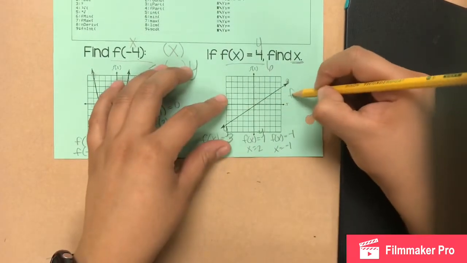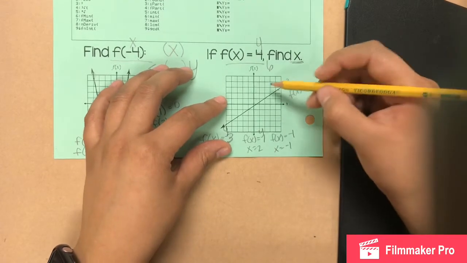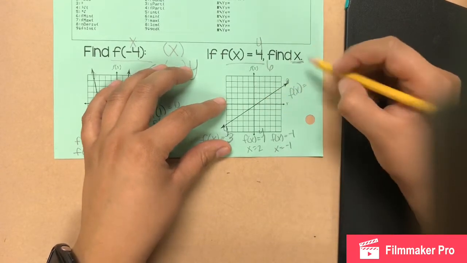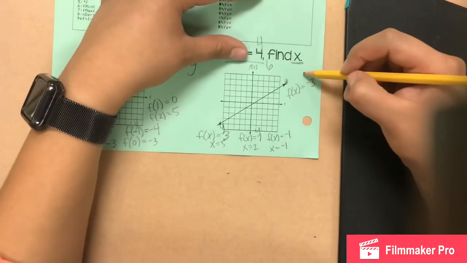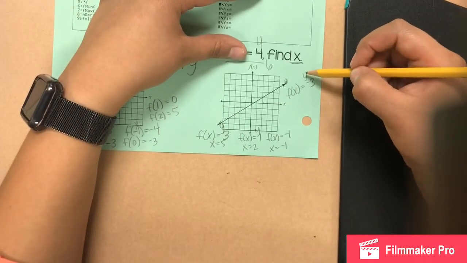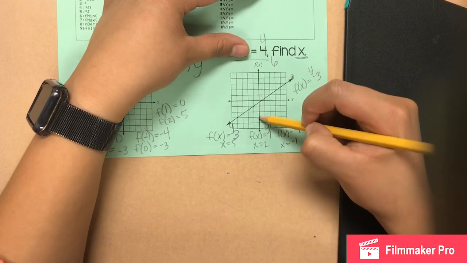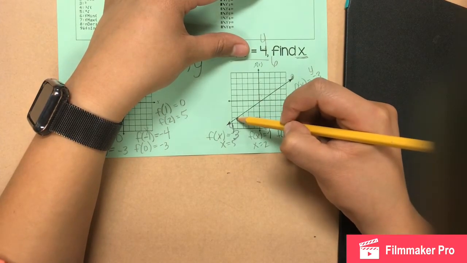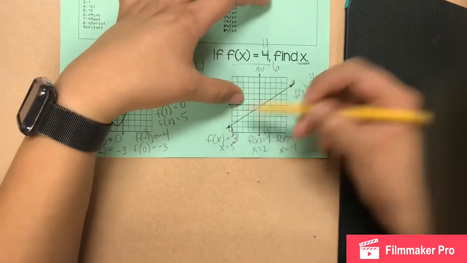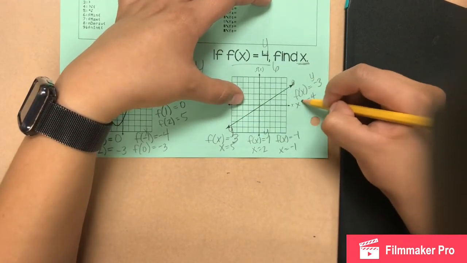If I were to do f of x equals negative 3, we want to know what x would be if y is negative 3. So y is negative 3 is right here. What is this x value? That would be 1, 2, 3, negative 4. x would equal negative 4.